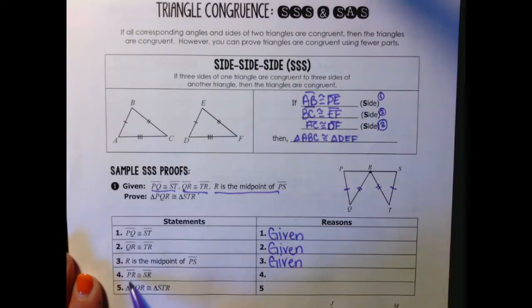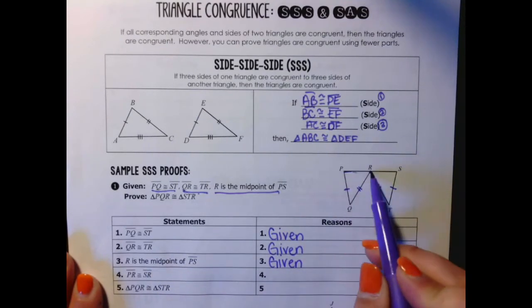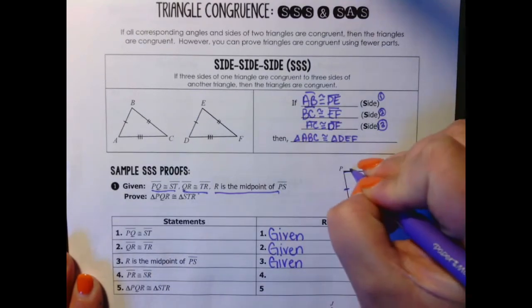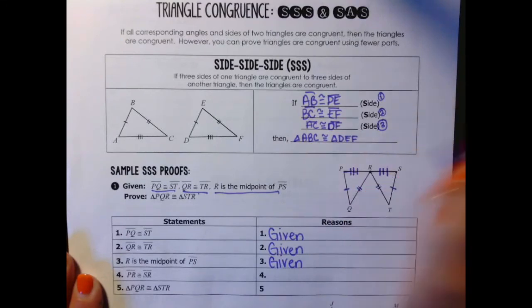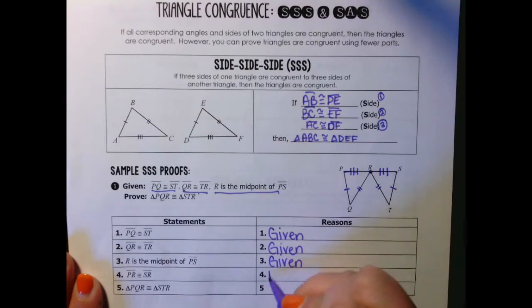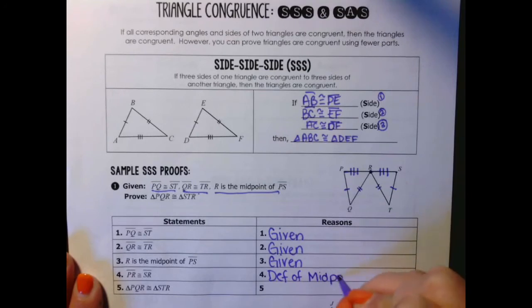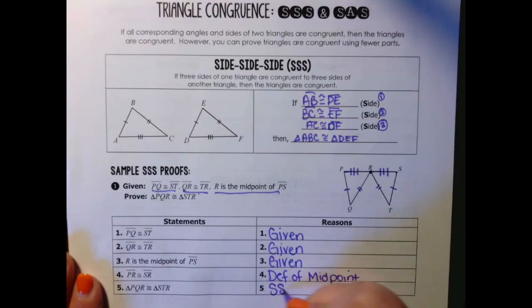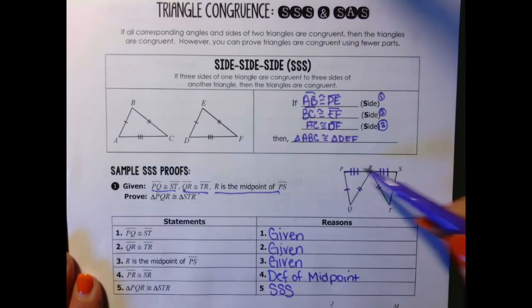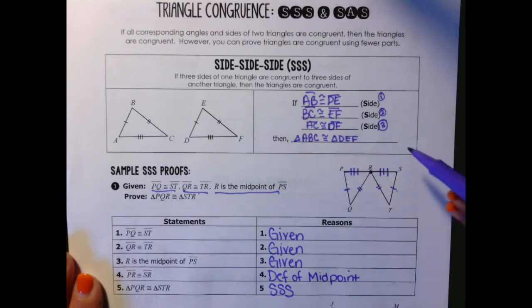Now I have PR is congruent to SR. And we know that those two are going to be congruent because R is the midpoint of PS, so that will be definition of midpoint. And then lastly, I have triangle PQR is congruent to STR. And my reason for that is going to be SSS, because I know that 3 pairs of sides are congruent, so I know these 2 triangles are going to be congruent.